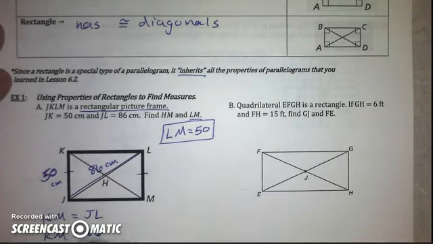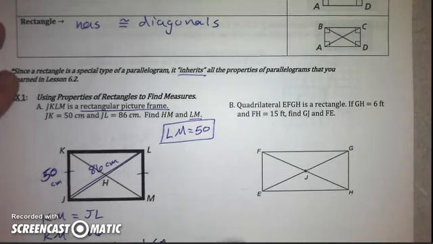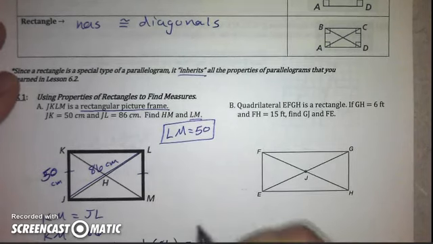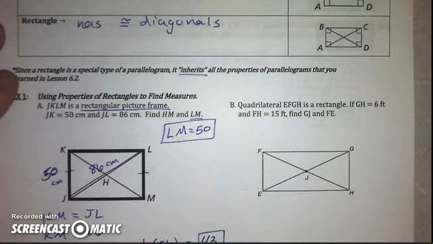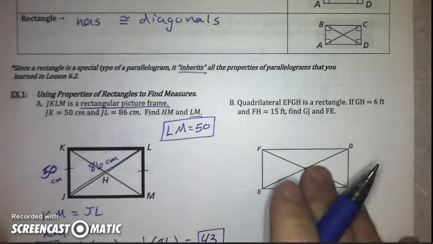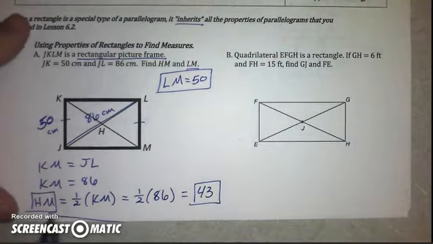But HM is 1/2 of KM. Therefore, it's 1/2 of 86, which becomes 43 for the length of HM. I'm sorry, you couldn't see that part. There you go.